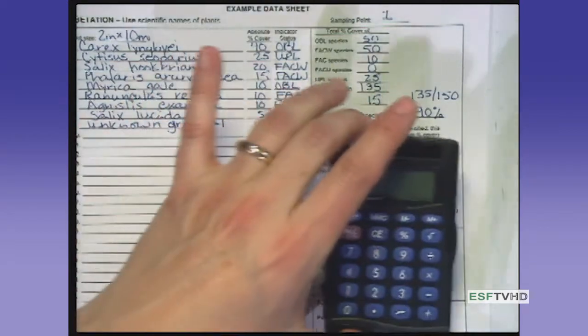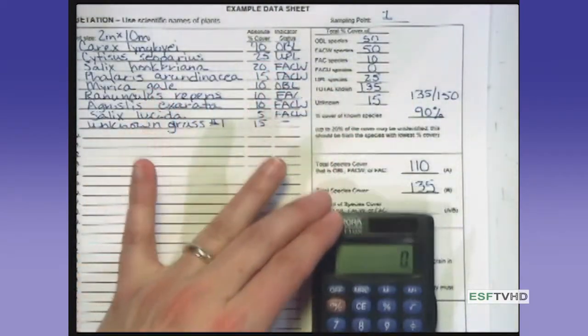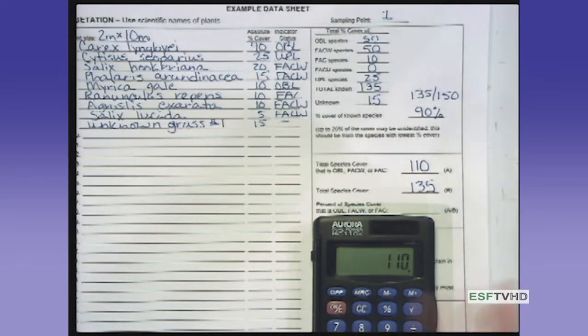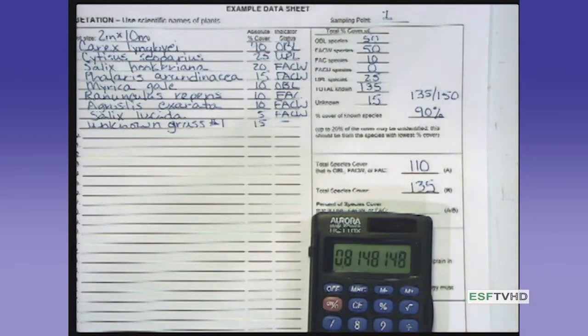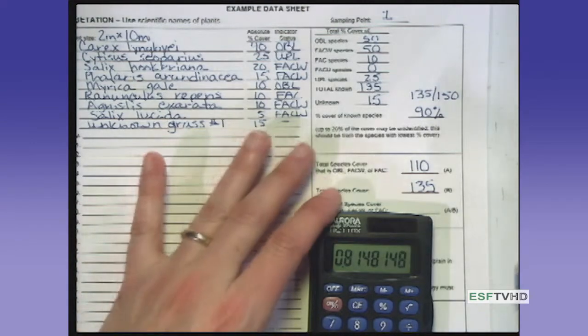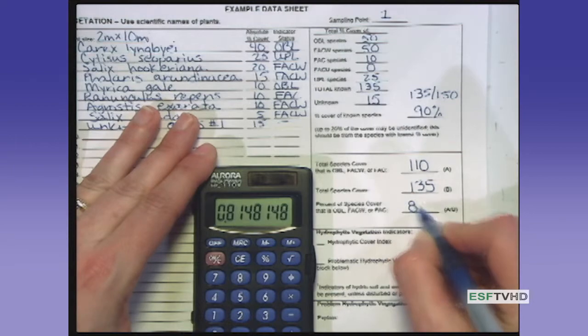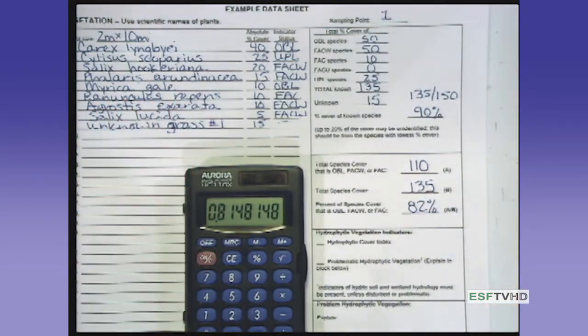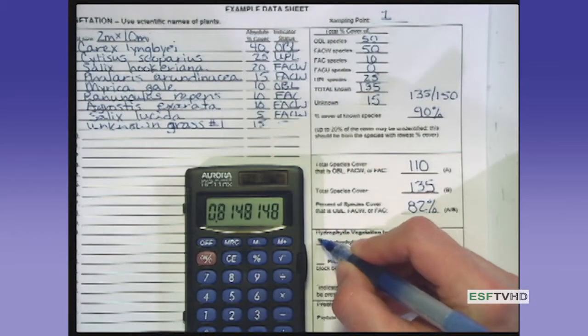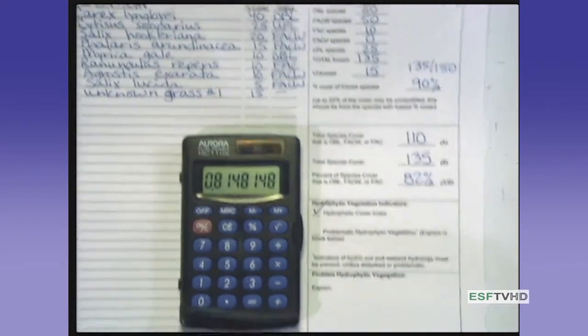And so that you are certain I have my mathematics correct here, we're going to use a calculator to show that we in fact have 81.5, or you can round up to 82% cover that is facultative or wetter. This is greater than 50%, and so therefore we have a positive indicator for hydrophytic vegetation in the sample plot, and you can mark that on your data sheet here. You can now mark on your data sheet that yes, hydrophytic vegetation is present.